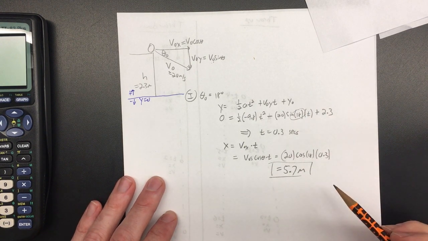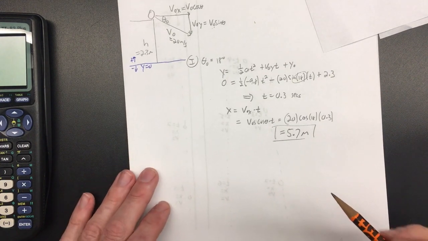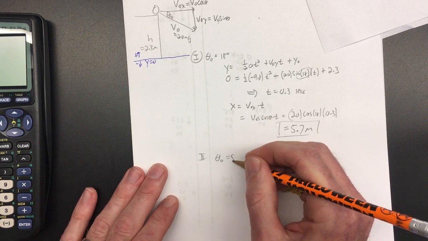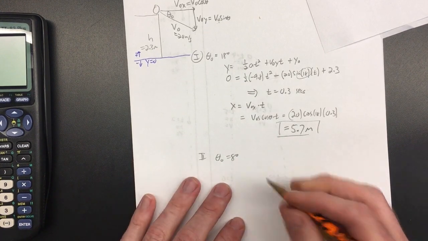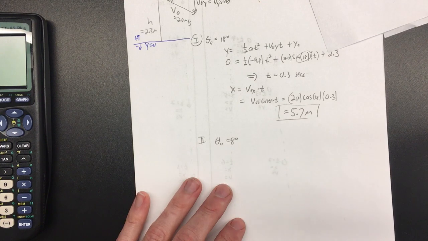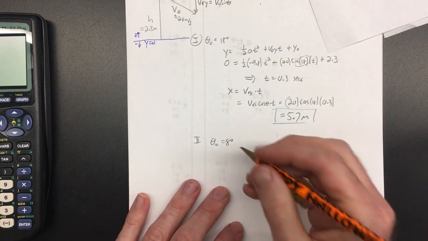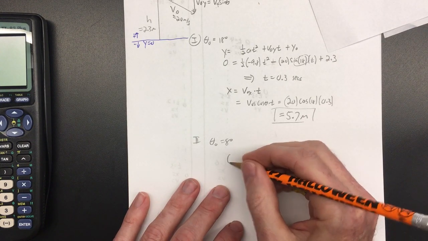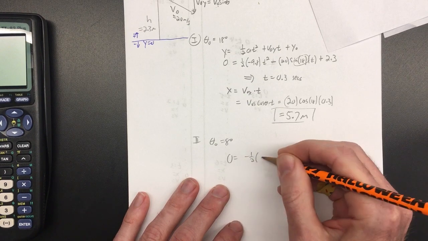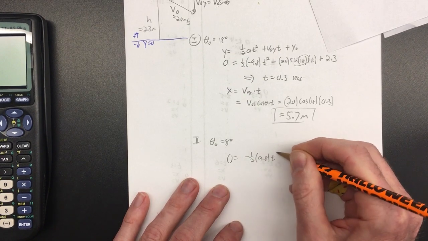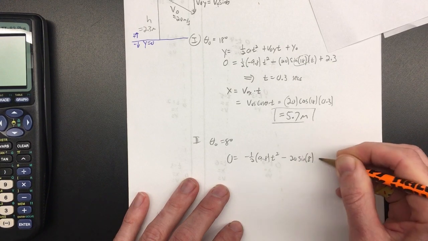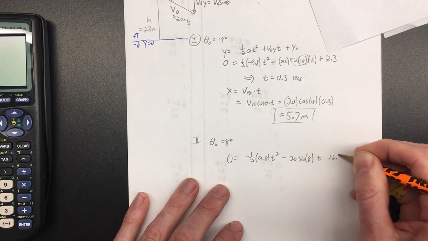And then the next problem says it's going to be for 8 degrees. So we're just going to need to do the same thing for theta 0 is 8 degrees. So we're going to set the whole thing up again. It's going to be really similar to the last time. Okay, so we're going to get 0 equals minus 1/2 times 9.8 t squared minus 20 times sine of 8 times t plus 2.3.